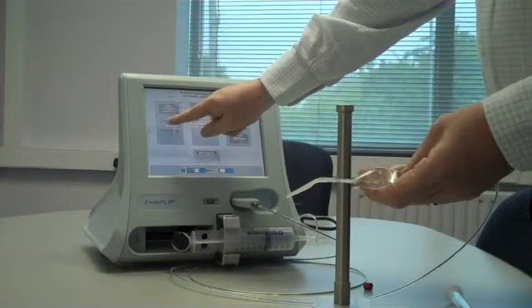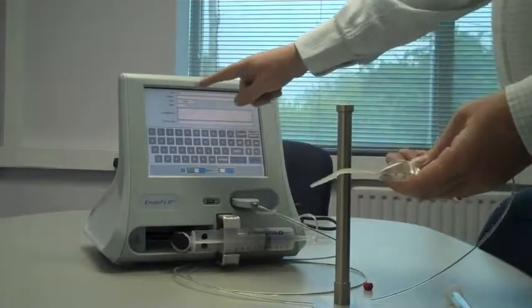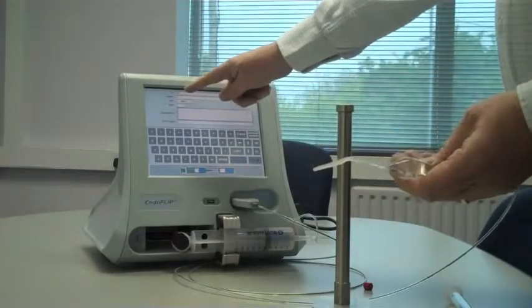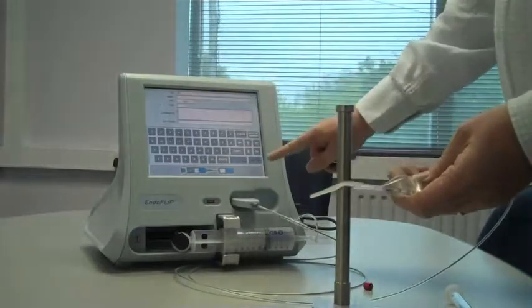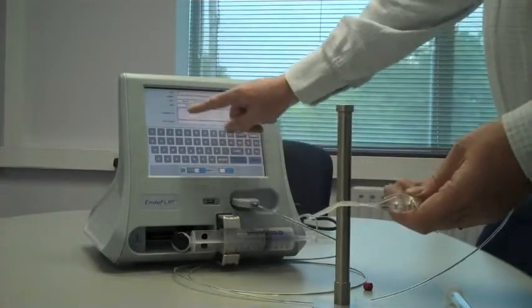You can, however, change patient details, and whereas the ID will always be the same, you can fill in name, sex, age and comments. I'll just put in a comment here.